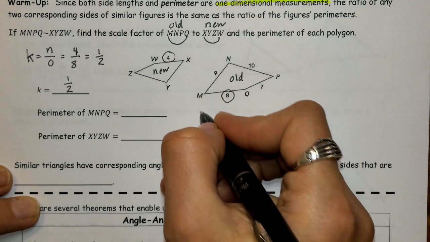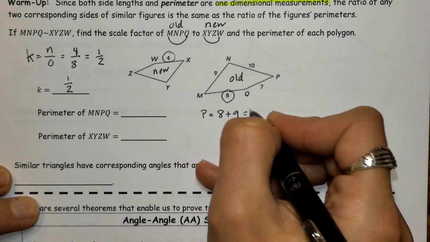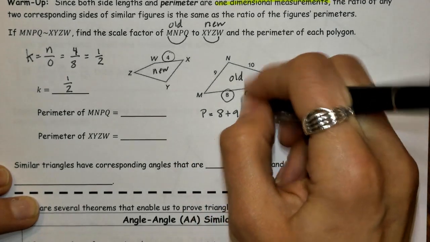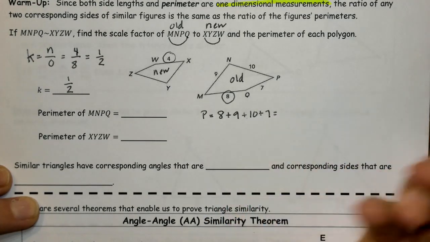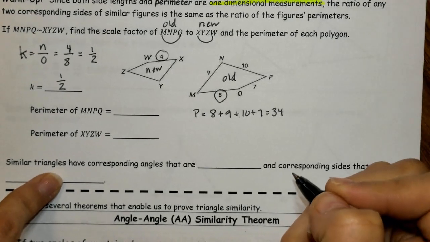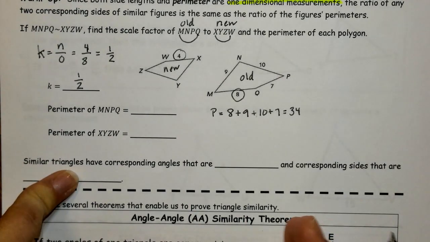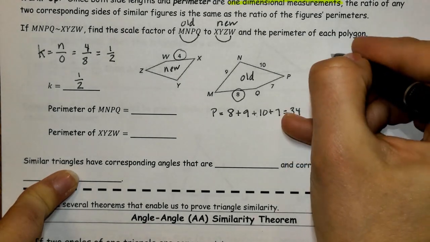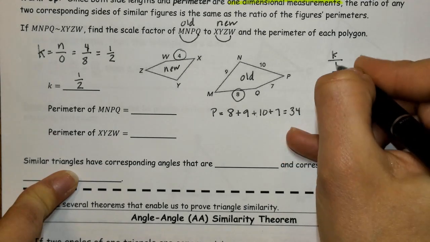Now, what we need to do is find the perimeter of the old one. To find the perimeter, all we're doing is adding all sides together: 8 plus 9 plus 10 plus 7. When we add all 4 together, we're going to get 34. So now we need to use proportions to figure out, using the scale factor, how we can find our new perimeter. Our scale factor ratio was 1/2.